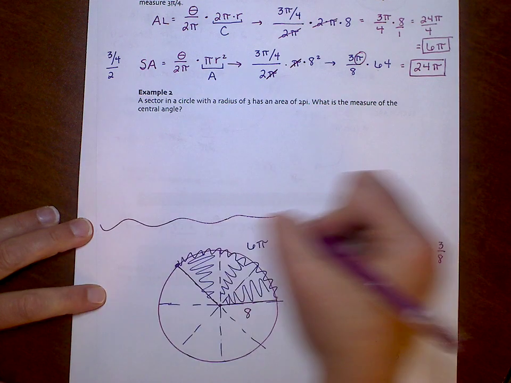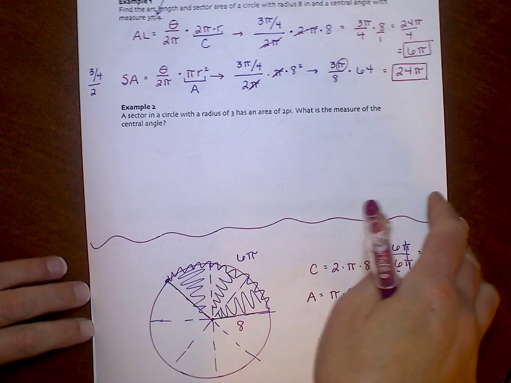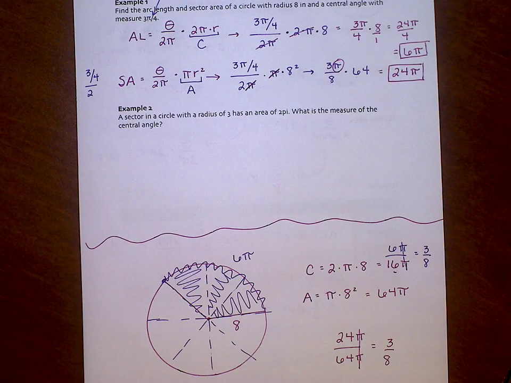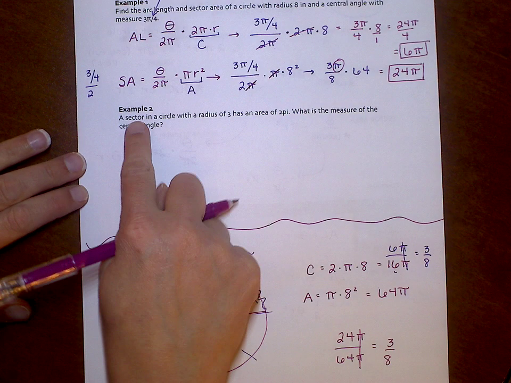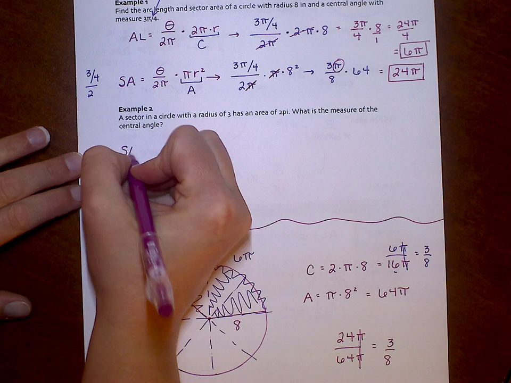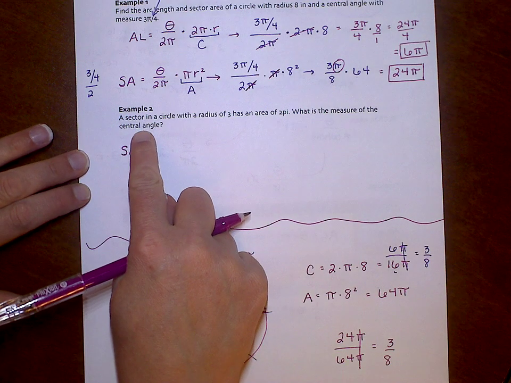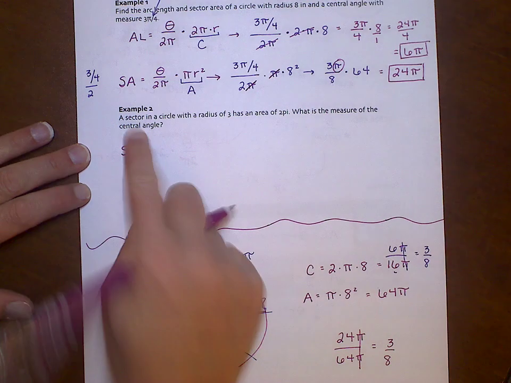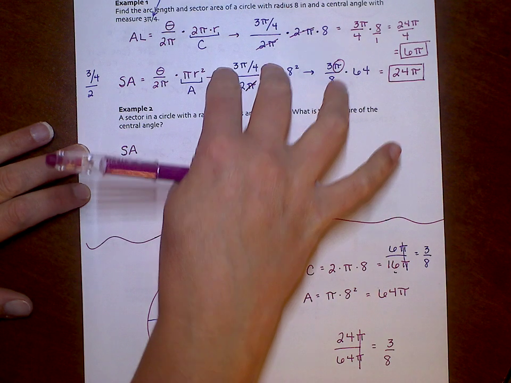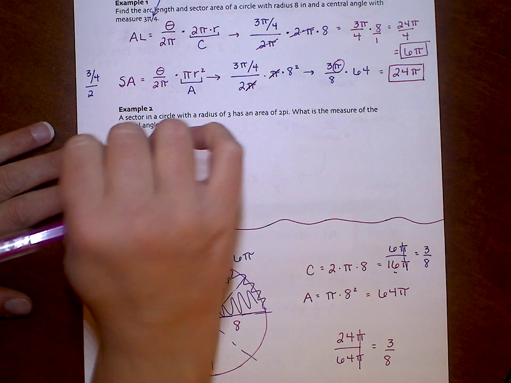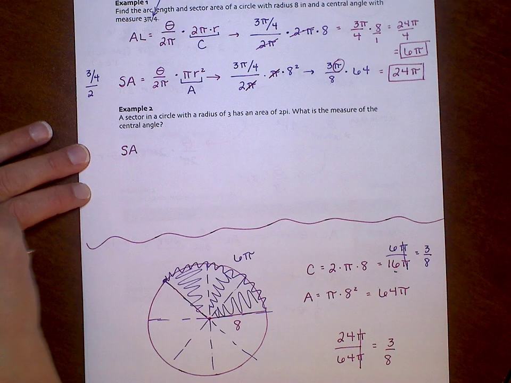Okay, example 2 here, I'm fairly certain is going to make you do some backwards work, and those ones get a little bit trickier. So a sector in a circle with a radius of 3 has an area of 2 pi. What is the measure of the angle? Okay, so backtracking here, if I'm talking about sector area, and this one, it's asking you to find the central angle. It's not telling you whether you have to work in degrees or radians. I think I'm going to work in degrees just because we already did one in radians. But then maybe when I'm done, I'll backtrack and show you how to do it in radians as well, because I know that you'll encounter that on your assignment.